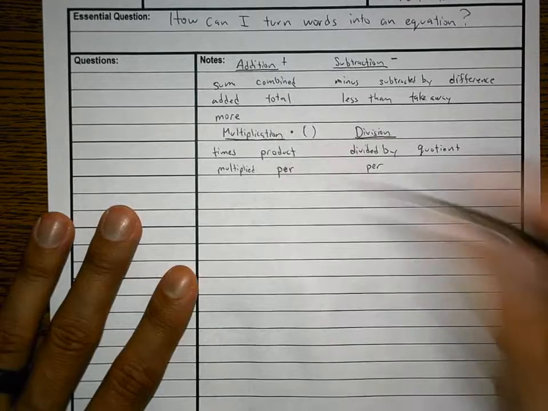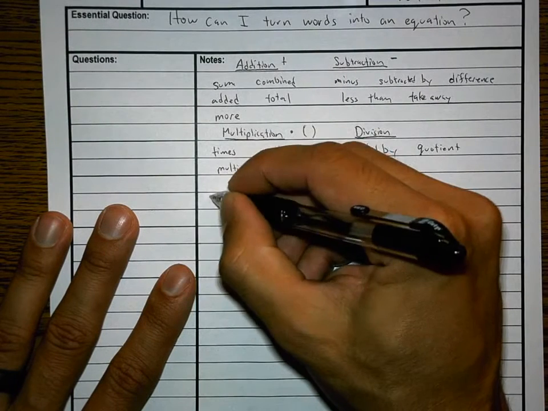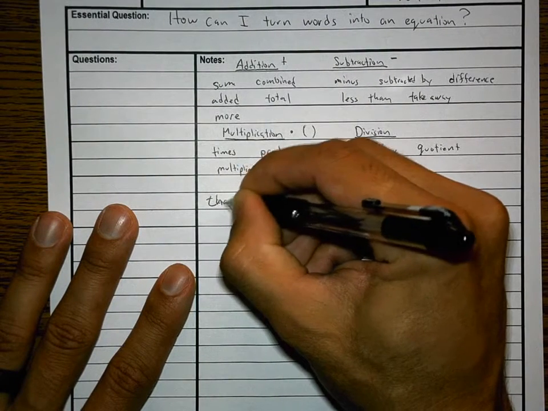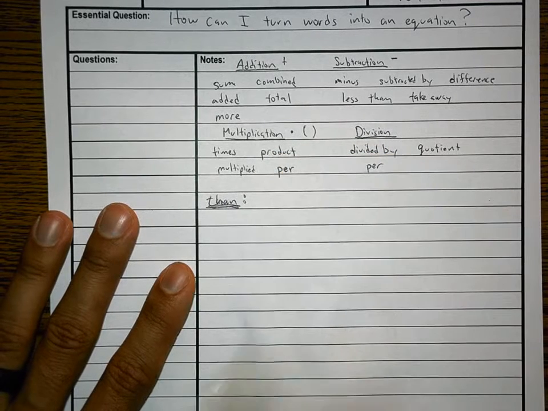One other word that is not addition, subtraction, multiplication, or division. I want you to write the word than, T-H-A-N.